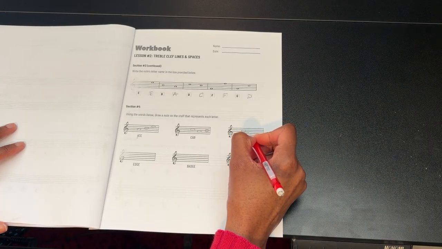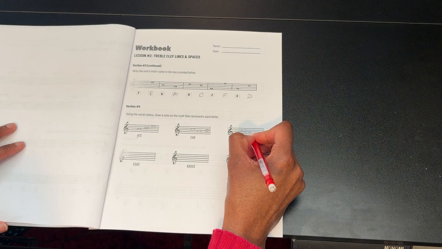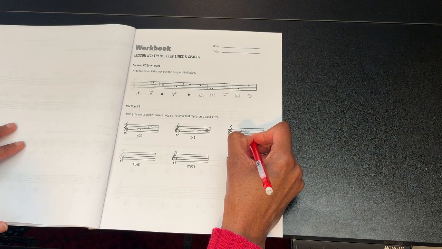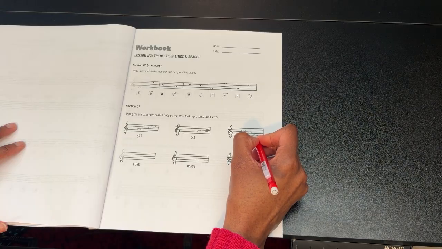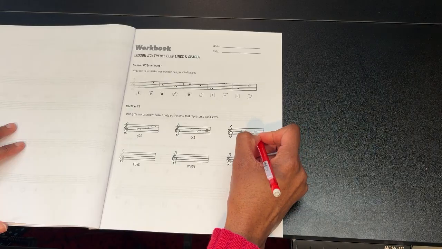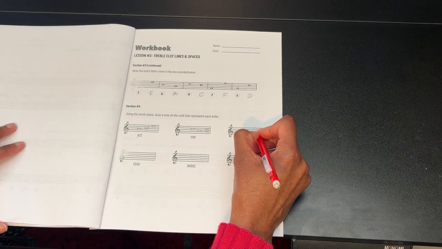Now we need an A. We know the A note is on the second space. Now we need an F. Well, you have some options. You can use the first space or the fifth line. It doesn't matter. I'm going to use the fifth line.